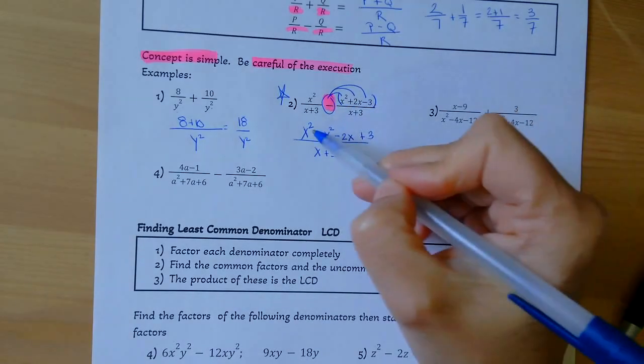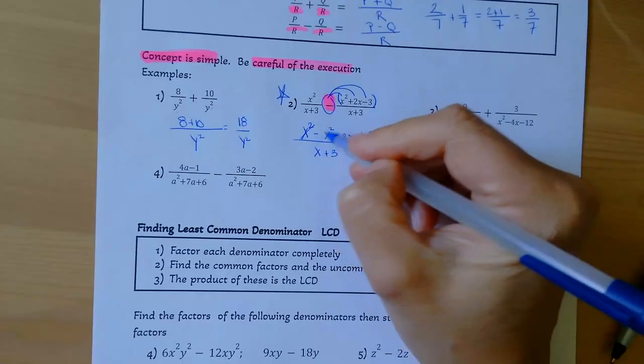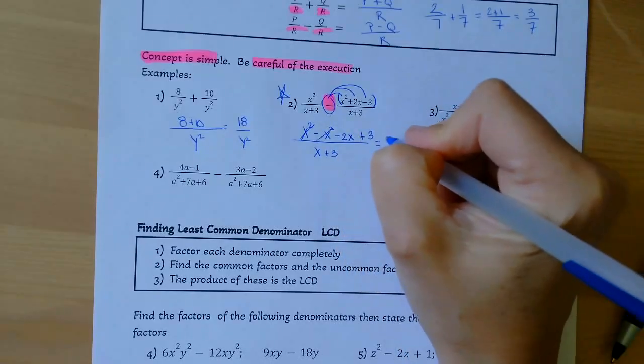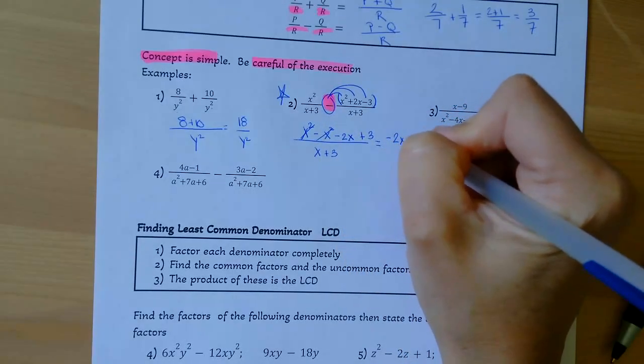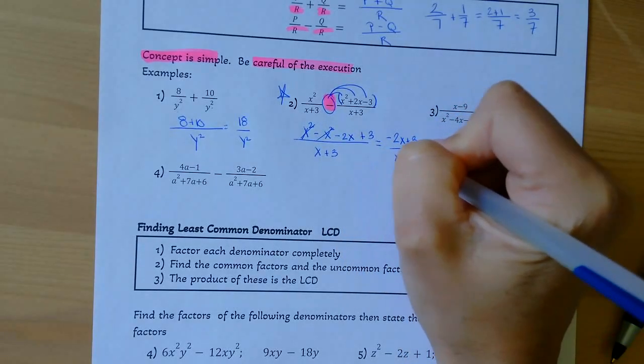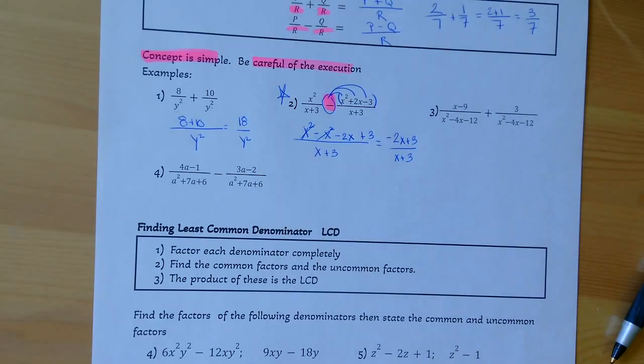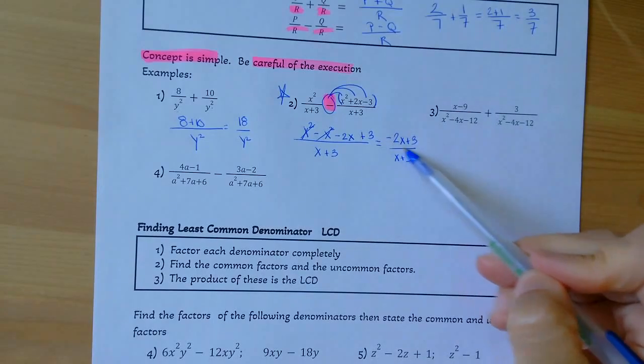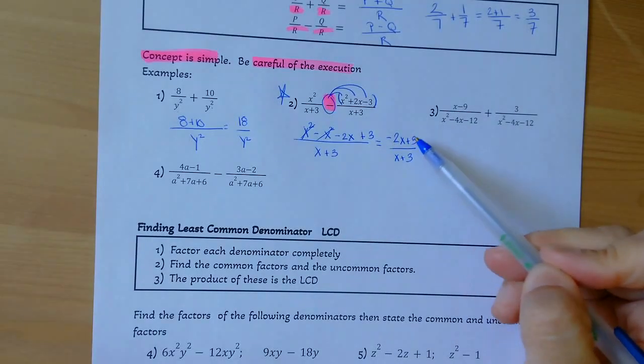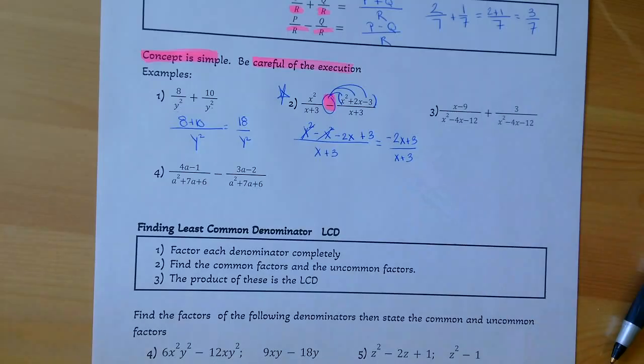So now let's clean it up. The x squareds are going to cancel, and I end up with negative 2x plus 3 over x plus 3. Now, I want to make sure it's simplified, so I'm going to look. Do I have a GCF? No. Do I have perfect squares or perfect cubes? No. So we are indeed done.